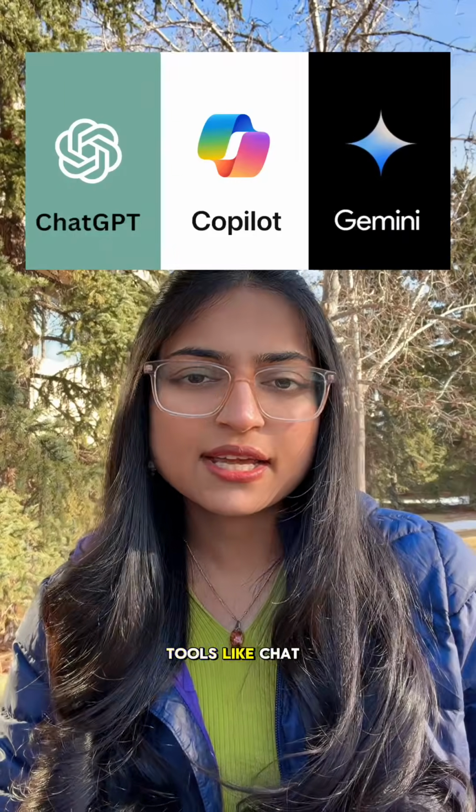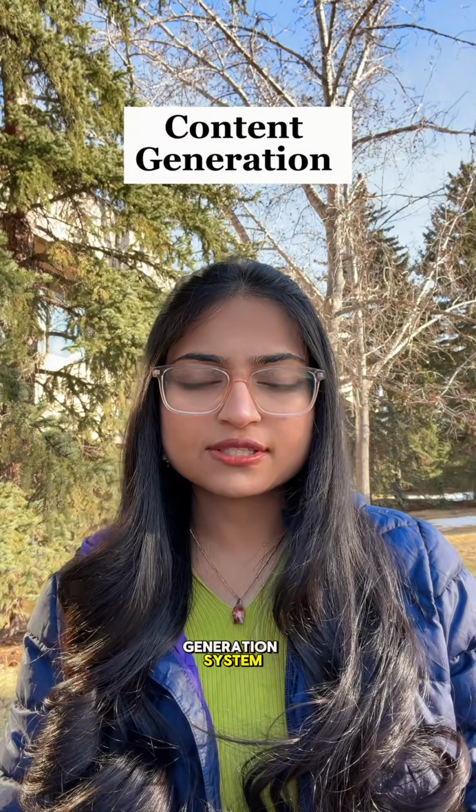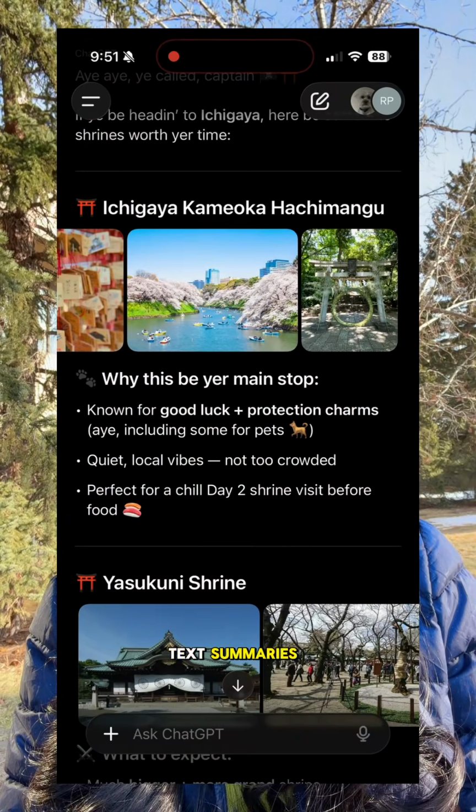This is what most of us are already using, tools like ChatGPT or Copilot. At its core, it's a content generation system. You provide a prompt and it generates outputs like text, summaries, images, or code. Under the hood, it's predicting the next output based on the patterns it learned during training.